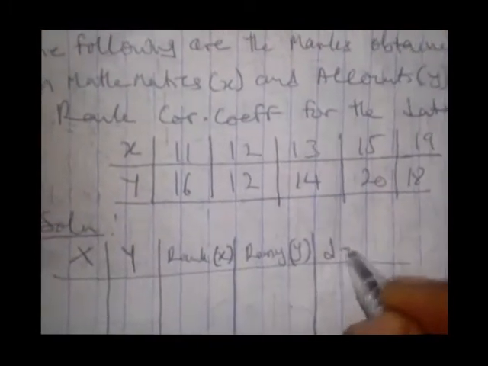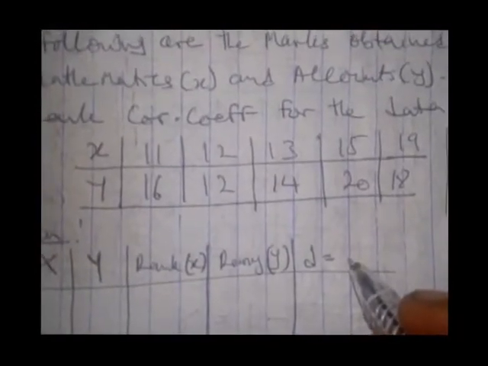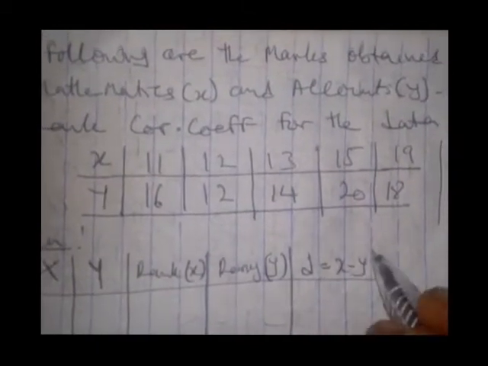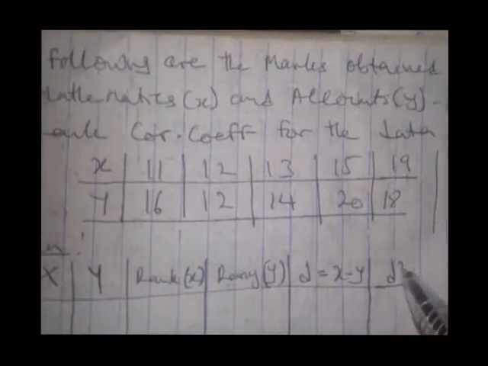Now we have our D, which you can see here. That's the main reason I say you need to write down the formula first. It gives you an advantage of thinking. D is x minus y, which we all know, then our D squared.